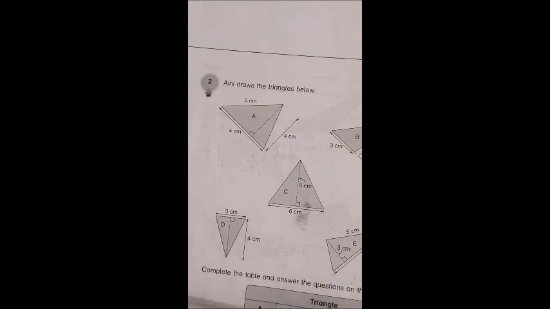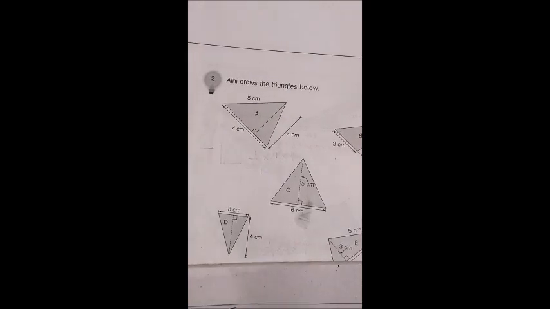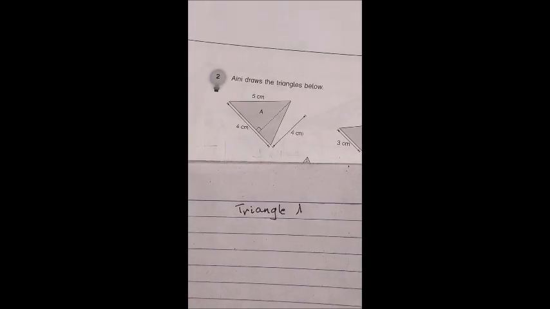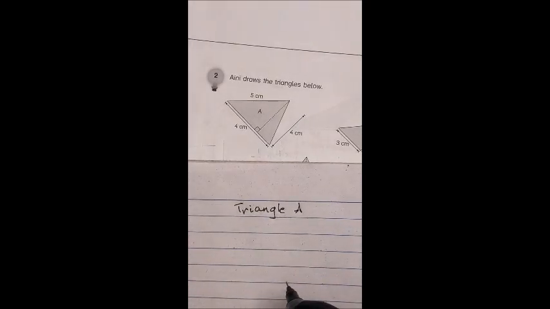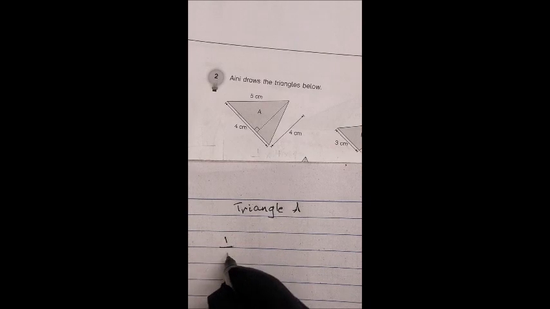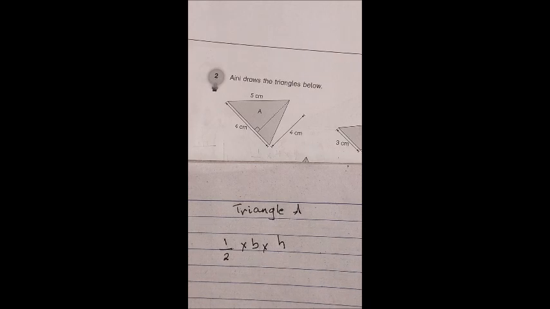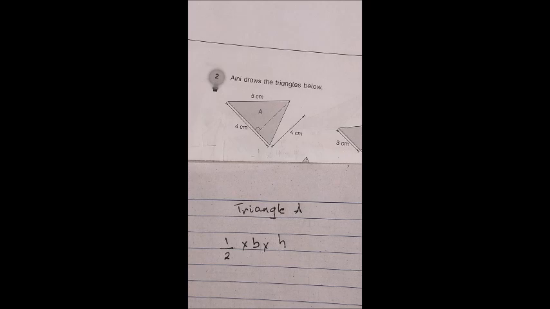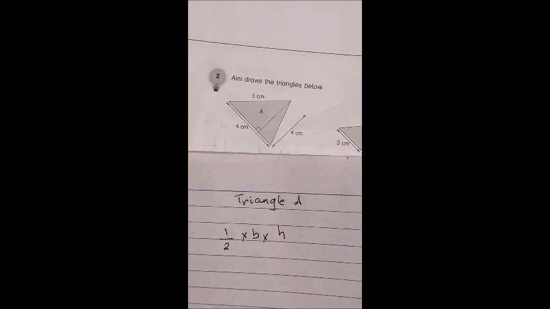So let's do the first figure, which is triangle A, and we're going to work out, okay? Work out this. Find out the area. We're finding out what? We're finding out the area now. So half into base into height. The formula is this. I'm not going to go very much into detail writing down area of triangles, but I am just making it short and easy because we have to do 5 triangles, right?